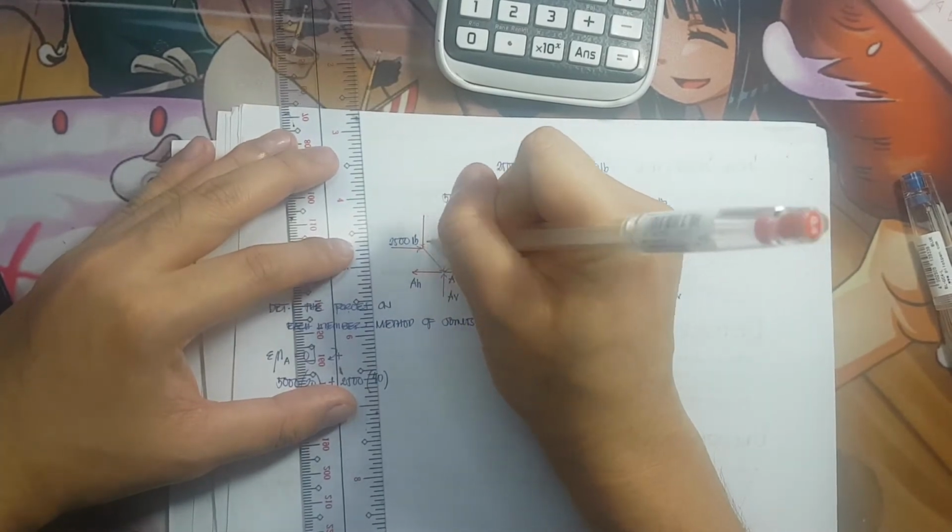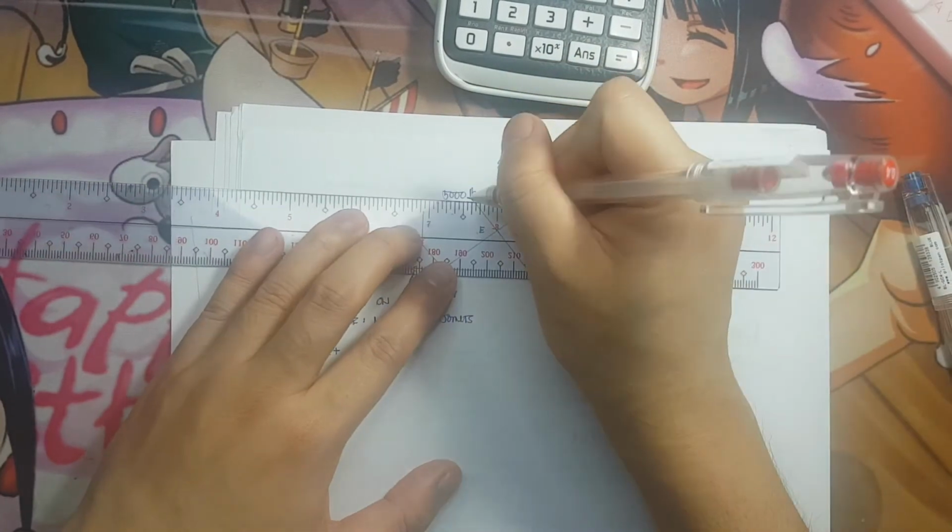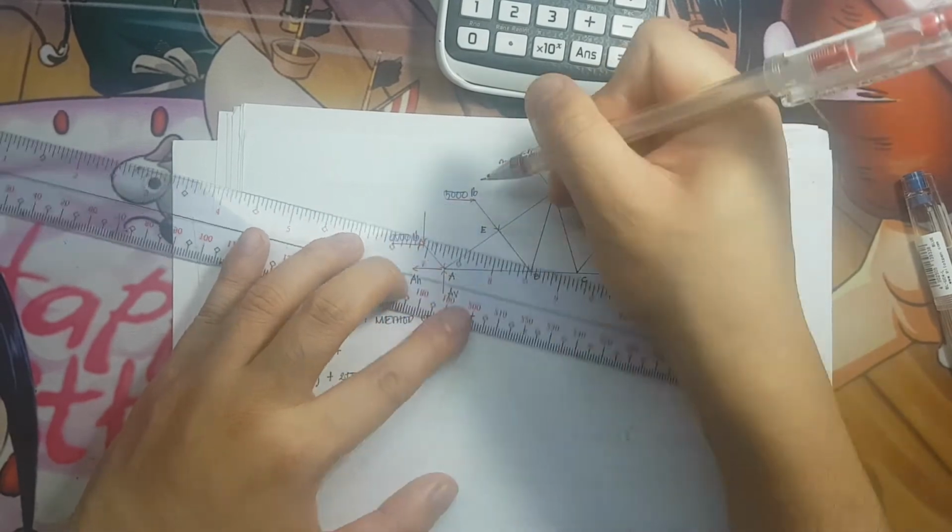So let's solve the vertical and horizontal components together with their distances.